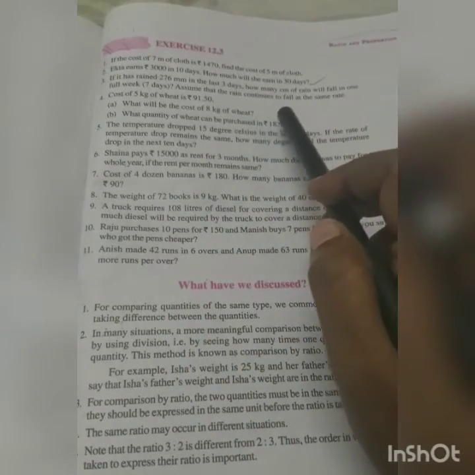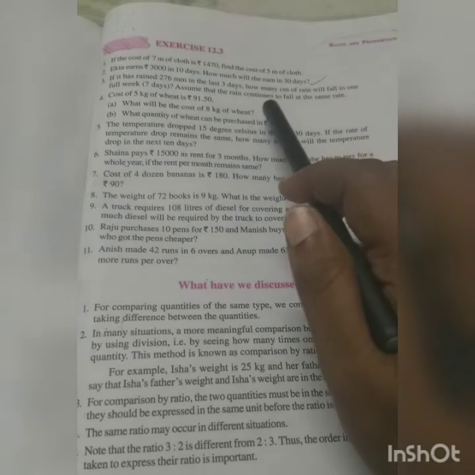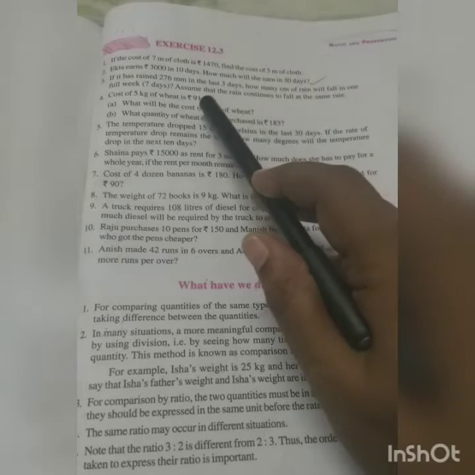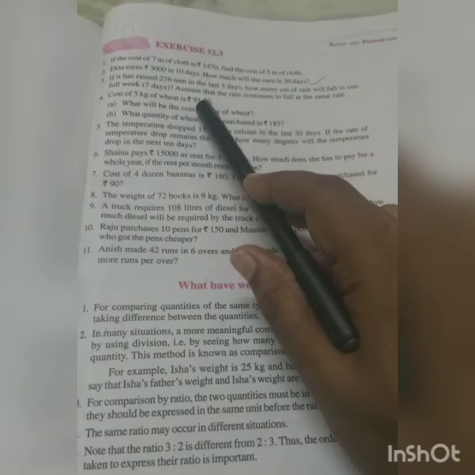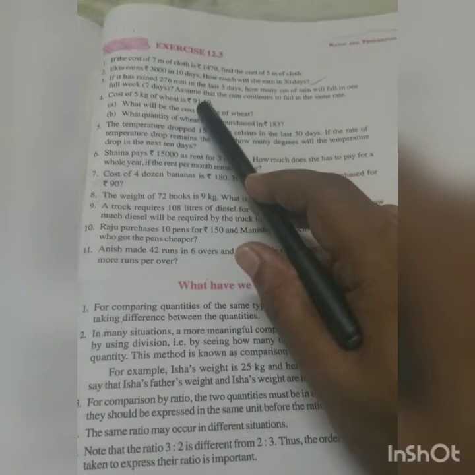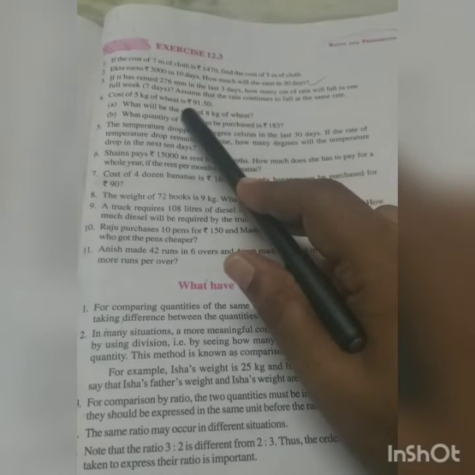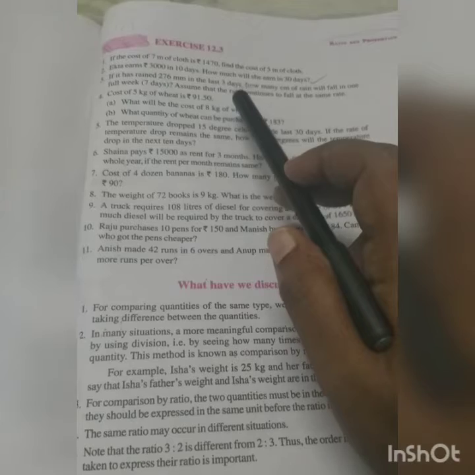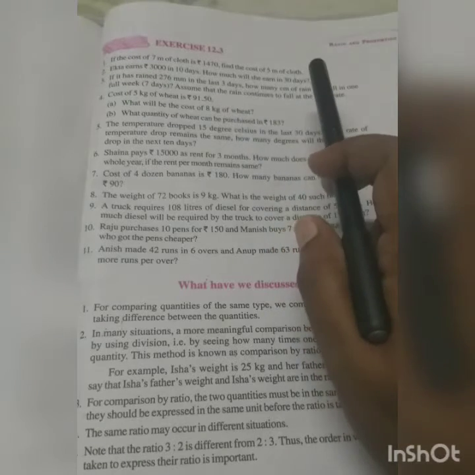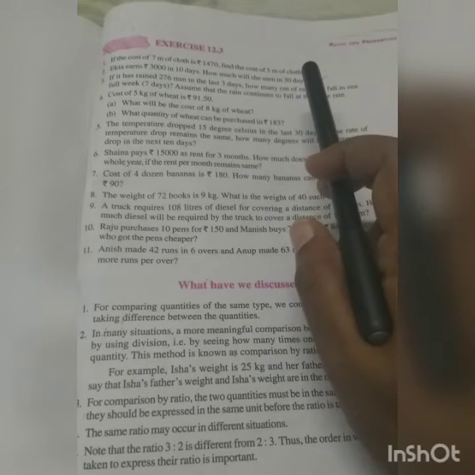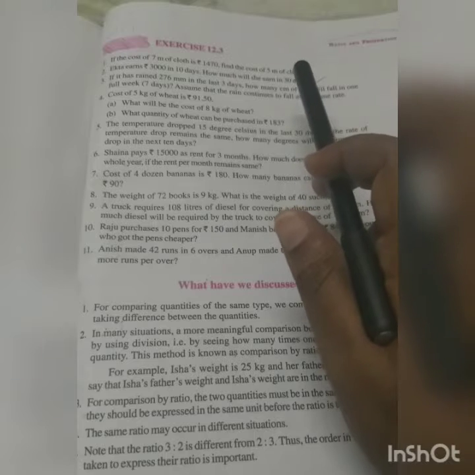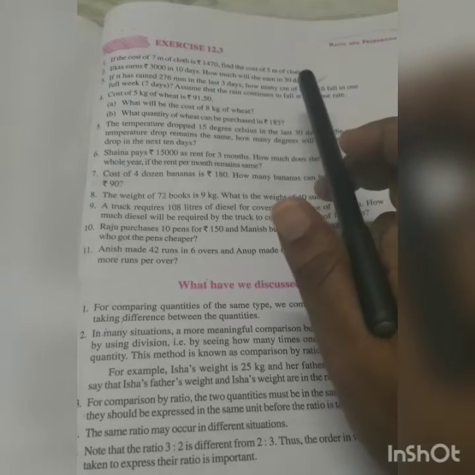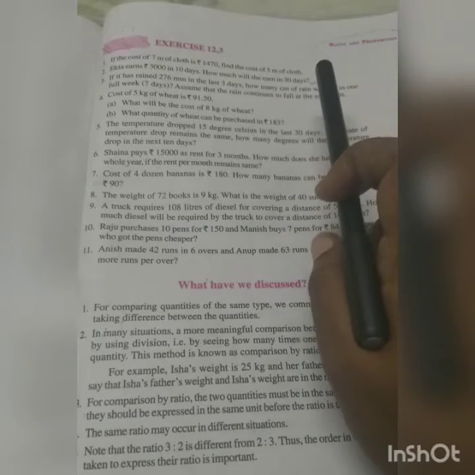So there are two parts to the question. The fact given is the cost of 5 kg of wheat. So what is the cost of 5 kg? Rupees 91.50. That is 91 rupees 50 paisa. The first question, we have to find out the cost of 8 kg of wheat. Then the second question, for rupees 183, what quantity of wheat can be purchased? That means how many kg of wheat we will get. So we have to solve two questions.